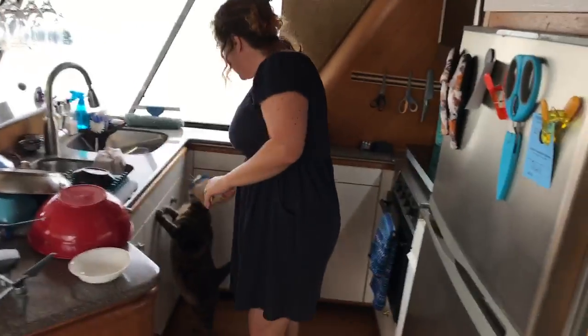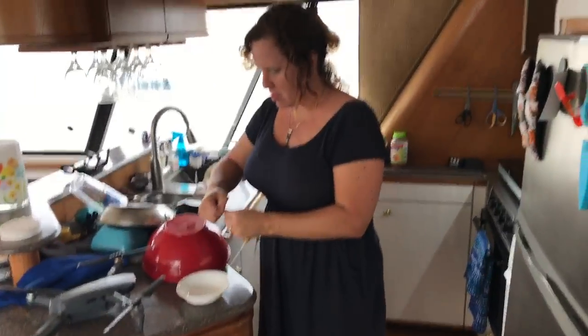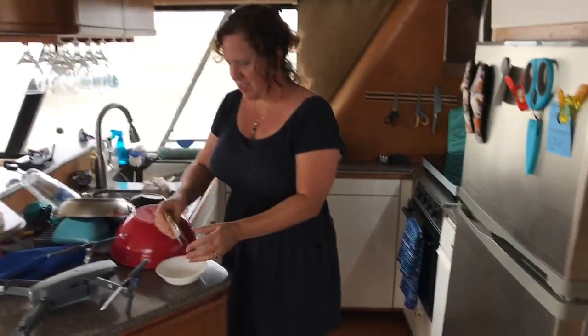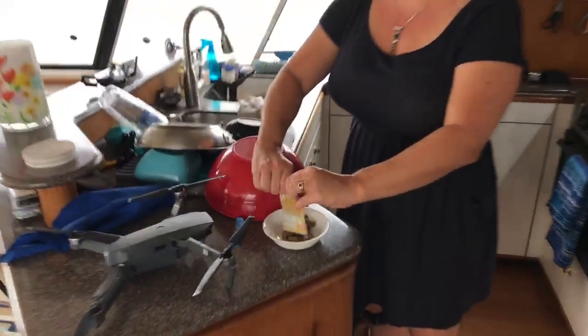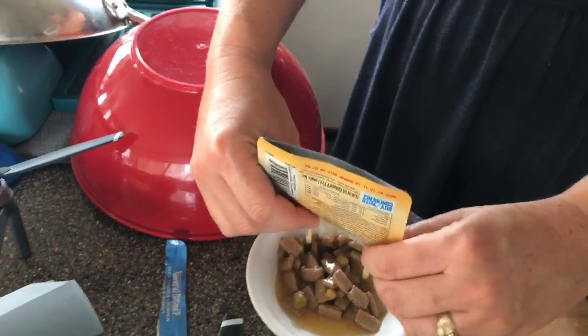You're lucky that there's one food left. Uh-oh, we're almost out. You can't donate to us cat treats, cat food. Look at that. We like the pouches. So much less trash to deal with.